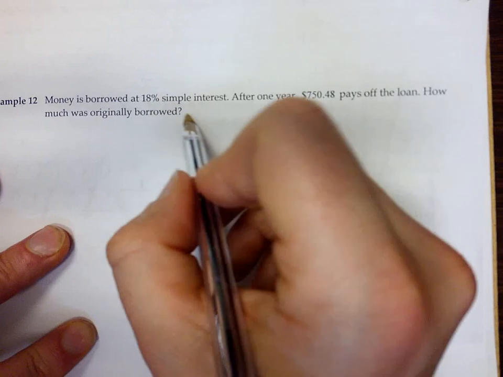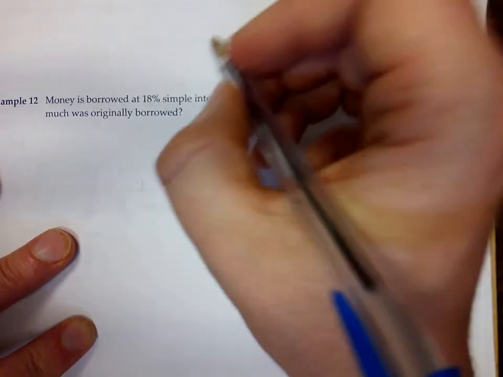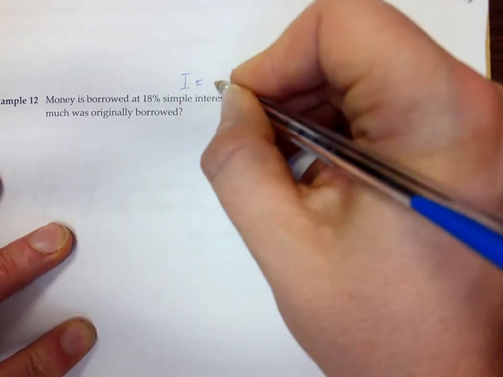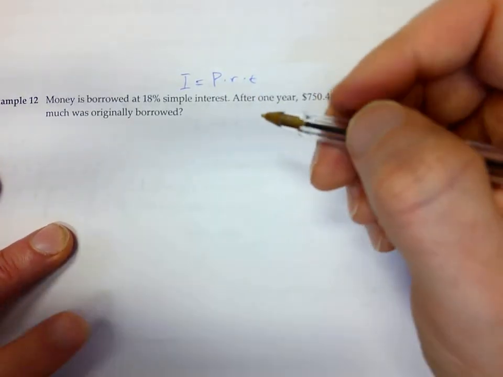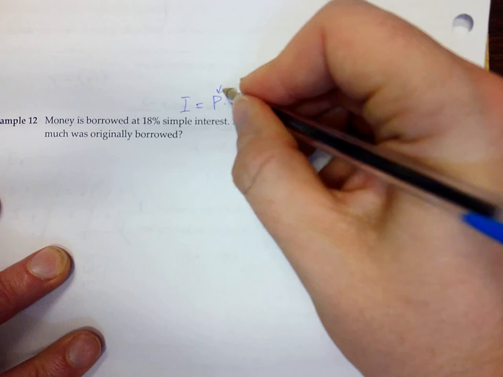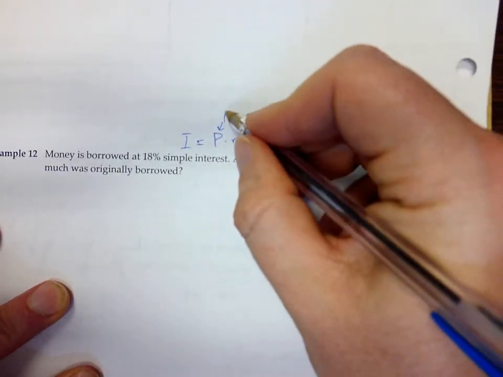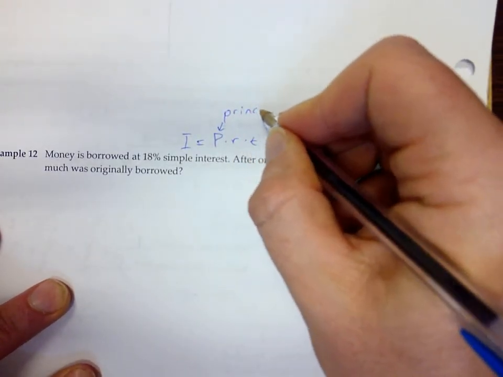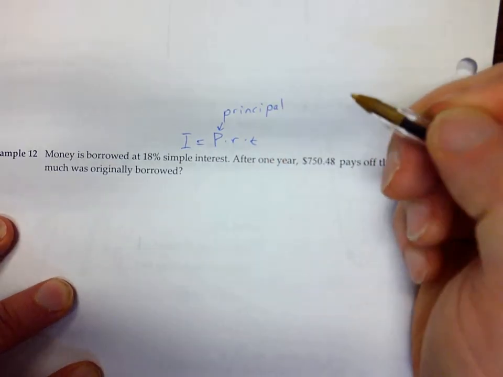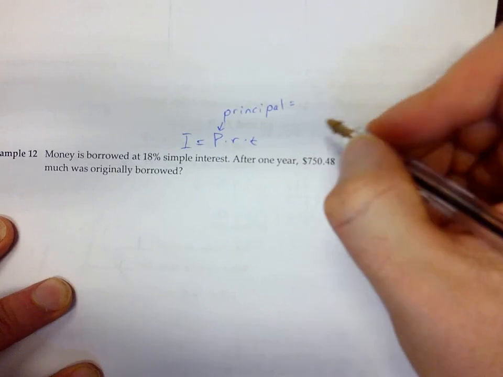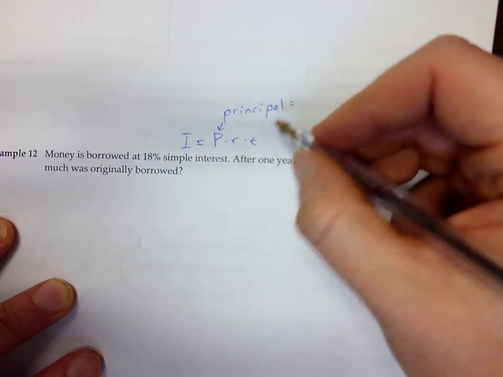So some things you're going to want to know about how interest is calculated. Interest is equal to principal times rate times time. Principal is a word that we're going to use a lot in here. Anytime we're dealing with money, this will probably come up. Principal is just the amount you invested or the amount that you borrowed.